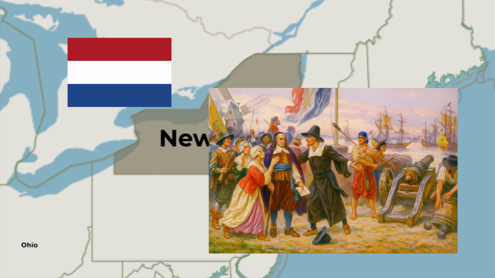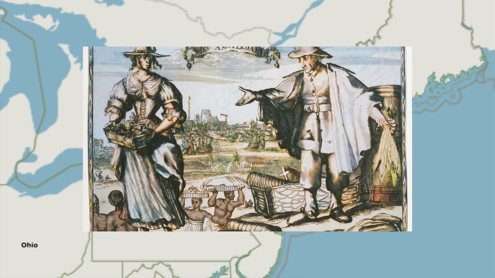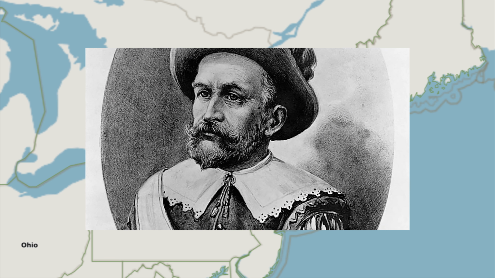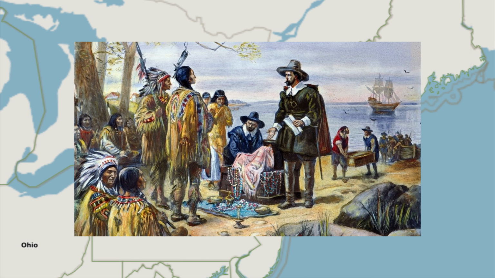In the early 17th century, the Dutch became the first Europeans to establish a settlement here. In 1614, they founded a fur trading post at the southern tip of Manhattan and soon developed it into a settlement called New Amsterdam. In 1626, the Dutch governor Peter Minuit purchased Manhattan Island from the Lenape in exchange for goods valued at 60 guilders, a transaction later mythologized as the $24 in beads story.